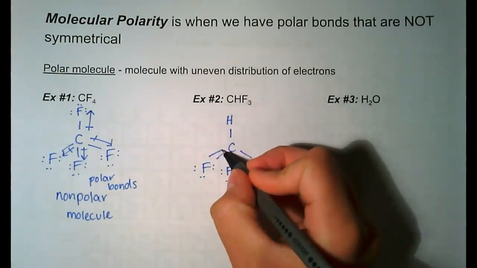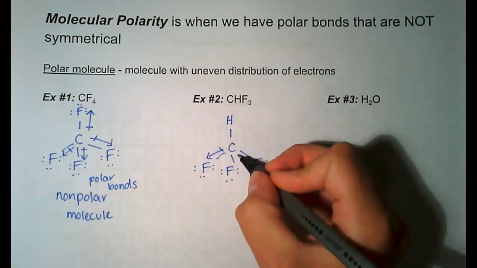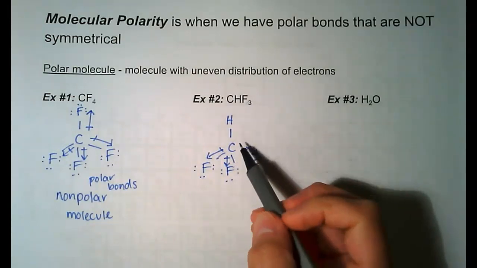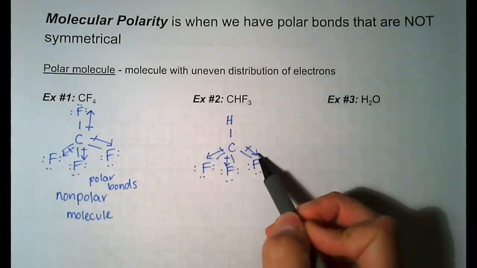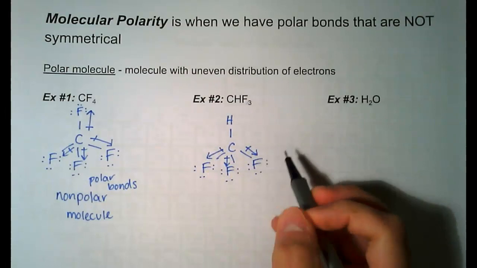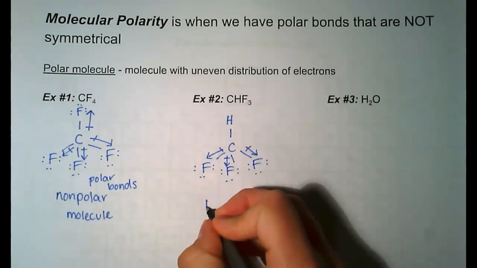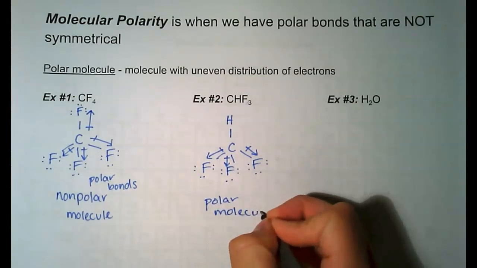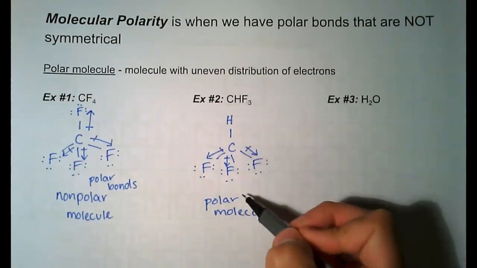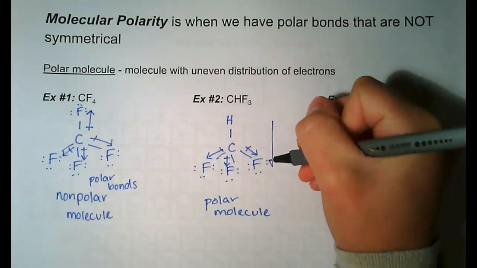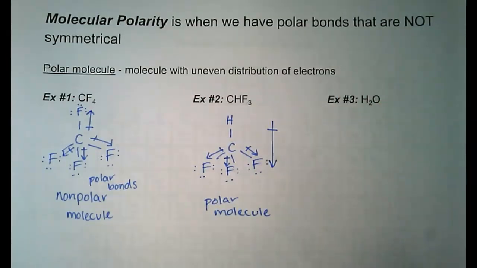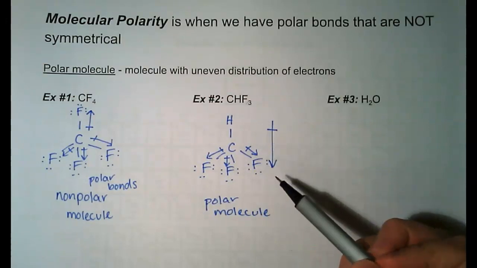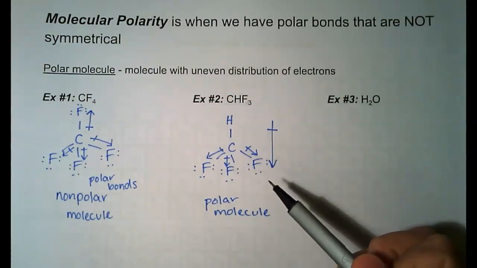And then we'll draw our arrows on showing the polarity of our fluorine-carbon bonds. So now we don't have anything to cancel out all these arrows pointing downward. So this molecule is overall going to be a polar molecule, because electrons are drawn in general in this downward direction. So we show the overall polarity of the molecule with one big arrow pointing to the direction that most of the electron density is going.